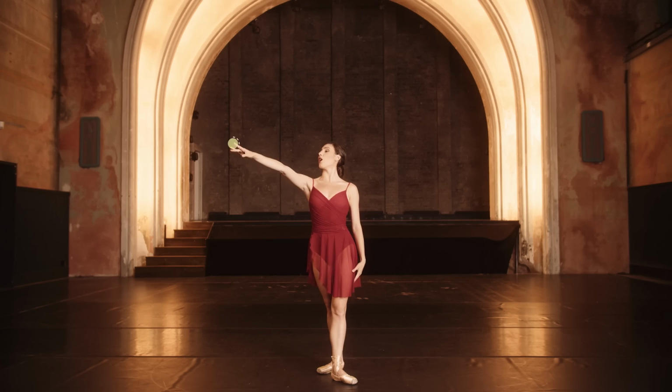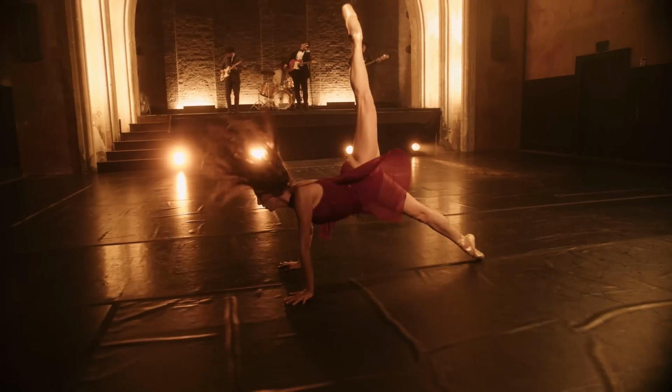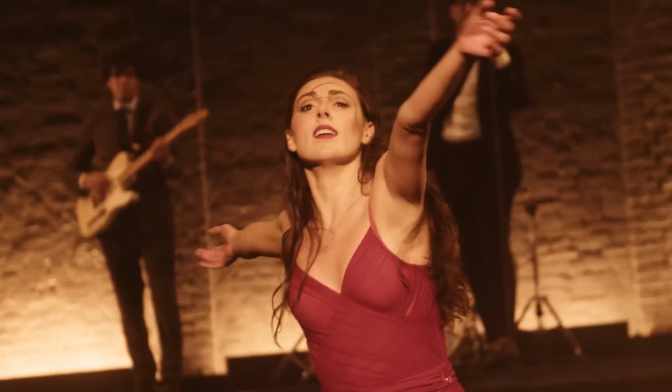In this class, we'll cover elements of music theory and how to easily apply musical components to your dance. That instinct to move to music is the key to unlocking your ability to express yourself. And that's exactly what I want to teach you how to do.